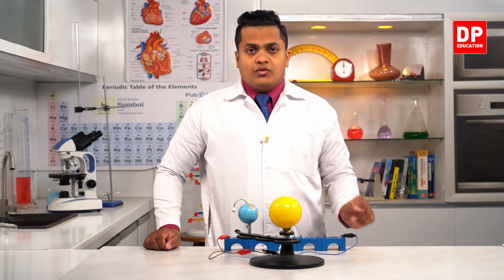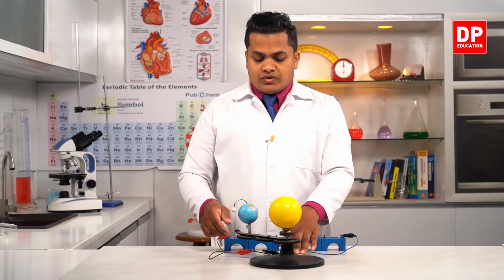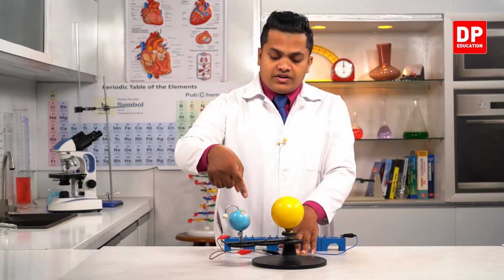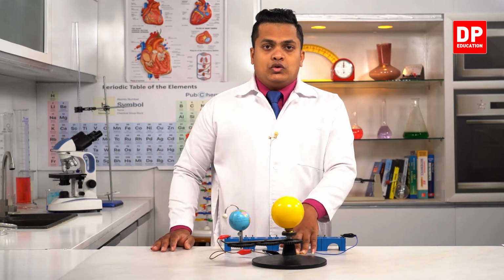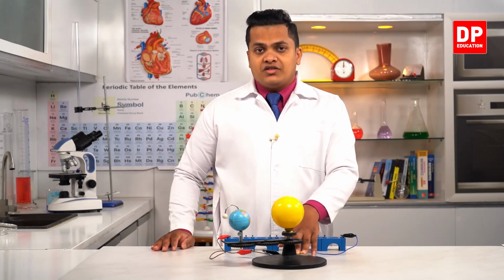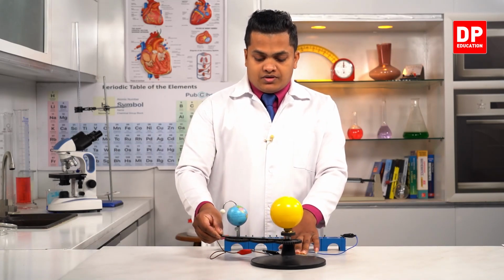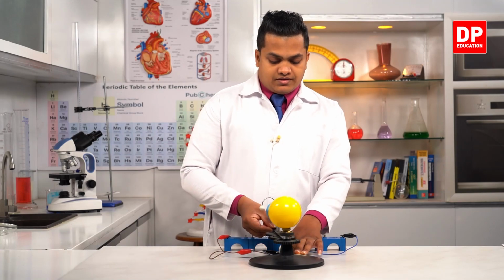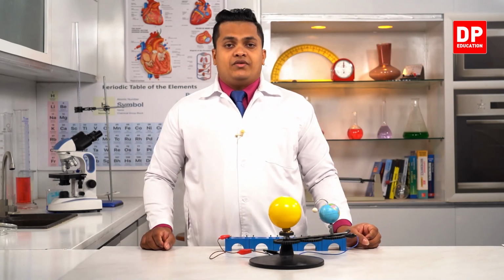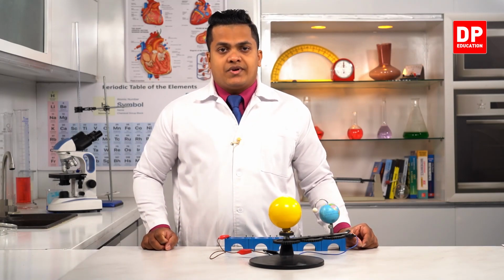While it is going to revolve around the sun, once again you can see that our planet earth is also going to rotate around its axis. So the rotation of the earth can also be observed from this instrument. Rotation of the earth can also be observed, right? Like this. So this instrument can be used in different demonstrations like this, my dear children.